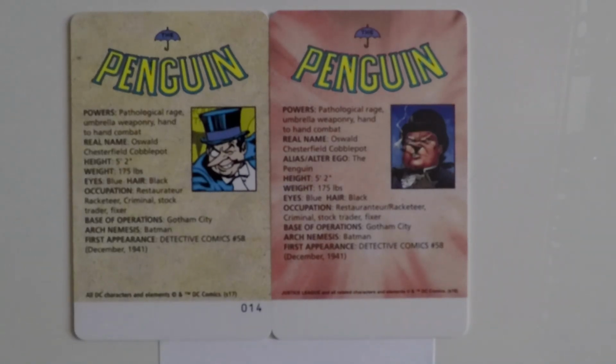Oswald Chesterfield Cobblepot, his real name, only listing an alias on the right card, on the Series 2 card. It's a useless alias as far as I'm concerned, because the card is called the Penguin, so his alias is the Penguin, yeah duh. Blue eyes, black hair, has a lot of occupations, and his arch nemesis is Batman as well. So that's the third villain with Batman as an arch nemesis.